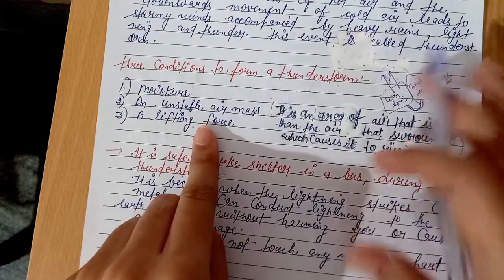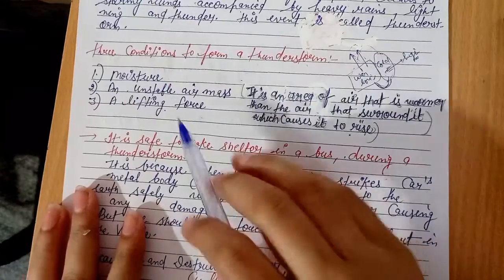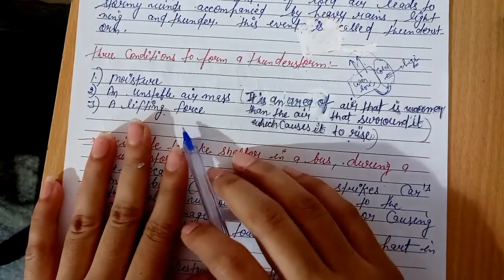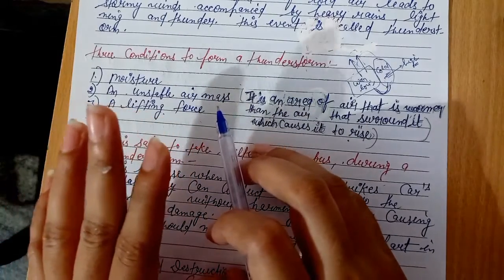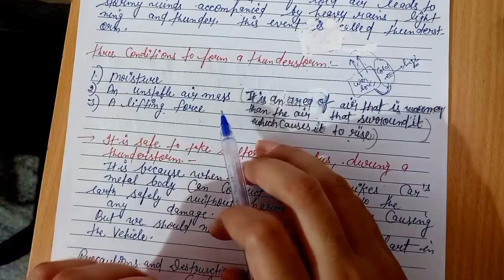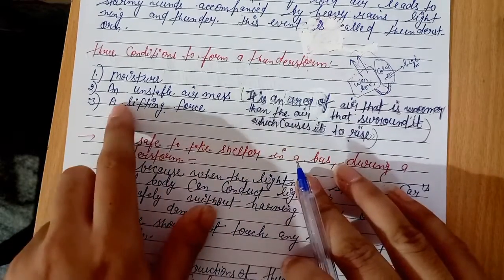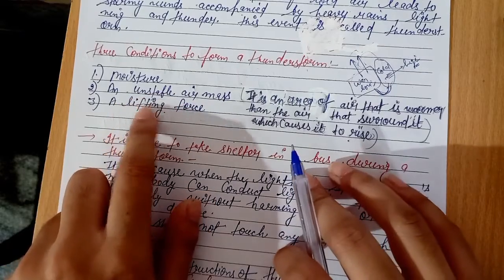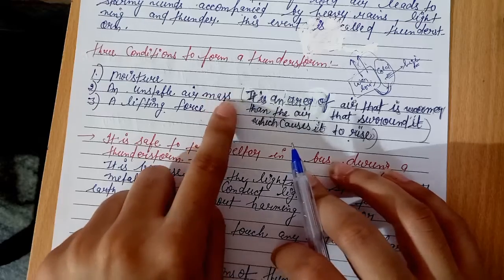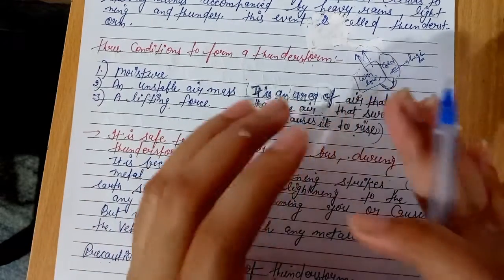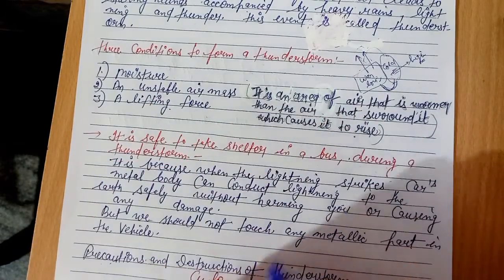Third is a lifting force. A lifting force is also necessary to form a thunderstorm, because when warm air rises in the upward direction, the cold air of the surrounding atmosphere sinks downwards. So this is a lifting force that is necessary to form a thunderstorm, and this also does not lead to the difference in air pressure. An unstable air mass leads to the difference in air pressure, and because of that air pressure, a lifting force is generated.